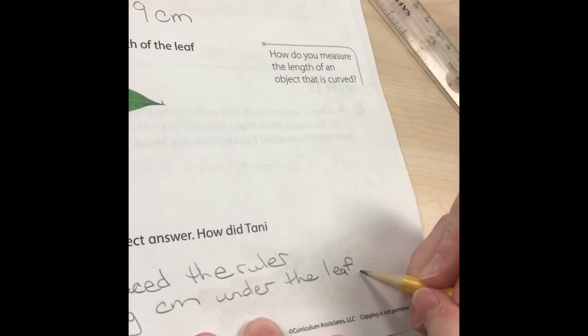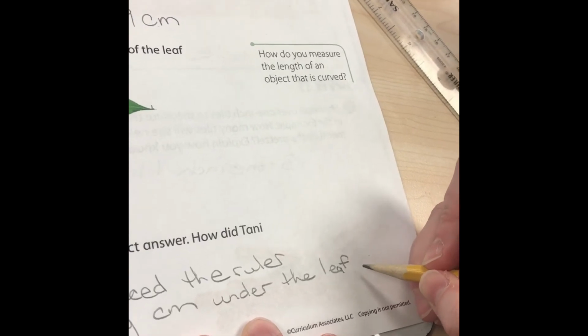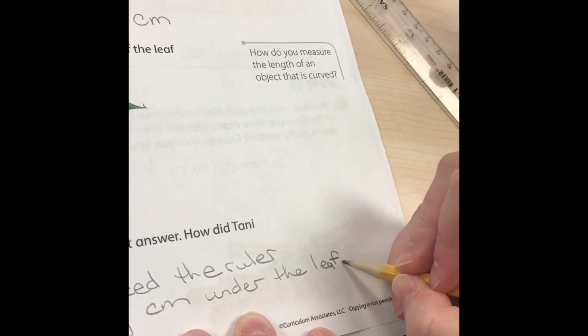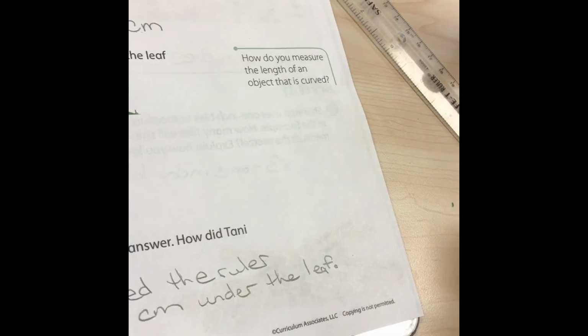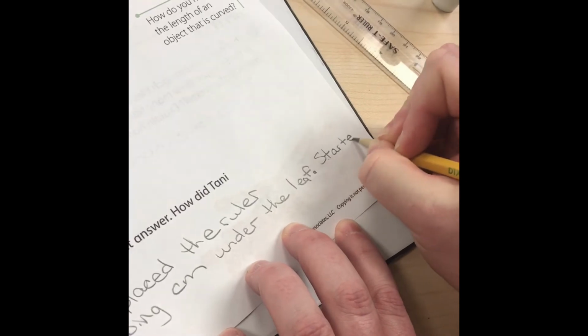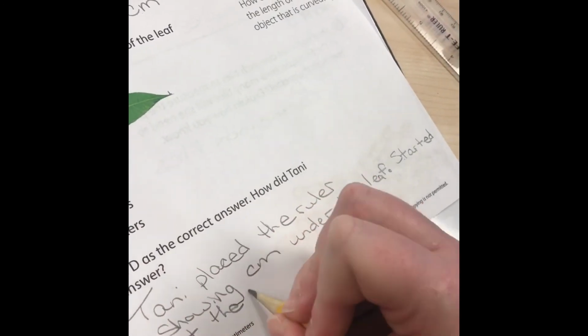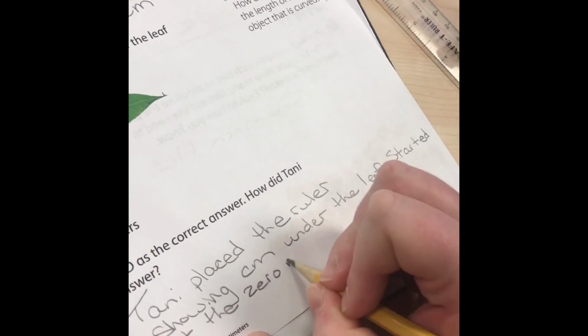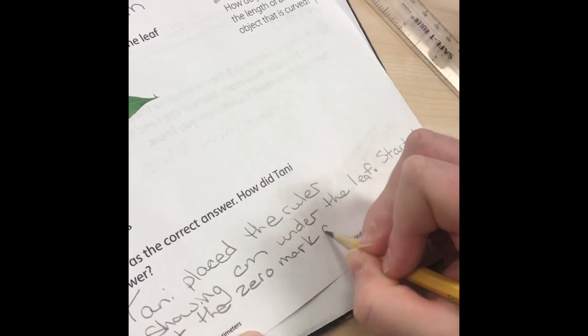Mrs. Walker has to spell correctly. Did she start at 0? Yes. Okay, so I think we need to put that for sure. She started at the 0 mark. And ended at the tip of the leaf.